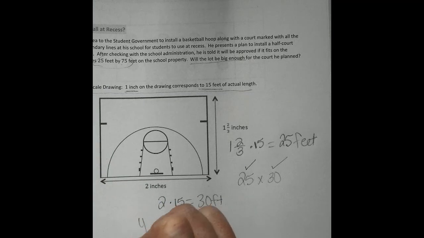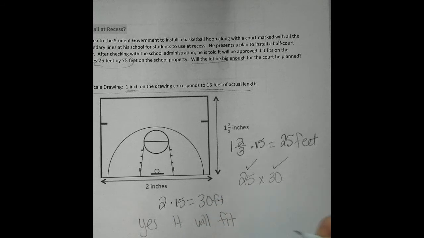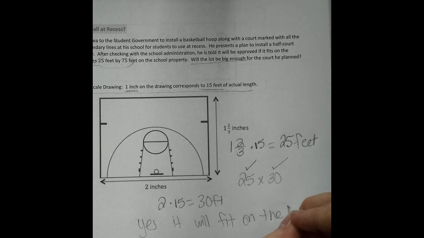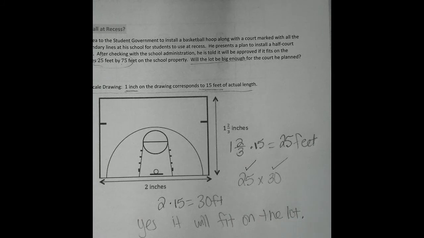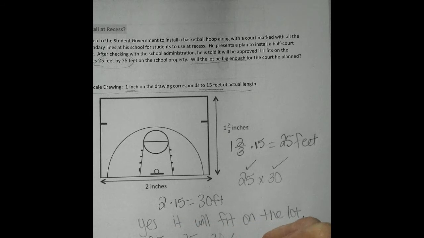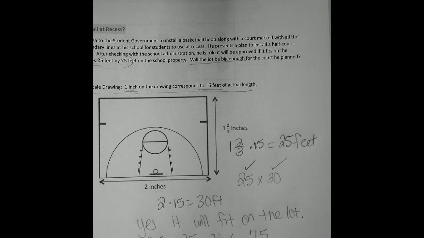So yes, it will fit on the lot. 25 is equal to 25, and 30 is less than 75. And that's a good way just to explain your process thinking there. All right, so that one wasn't too bad. Let's go to the next.